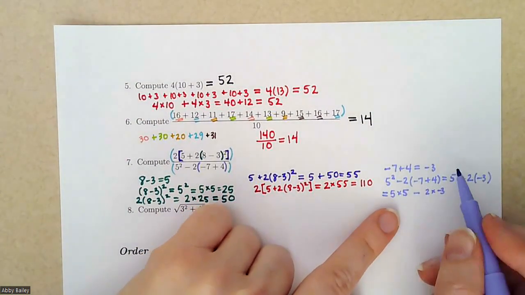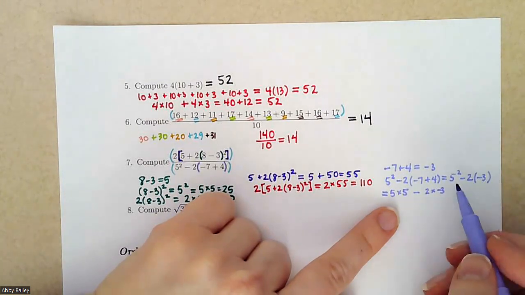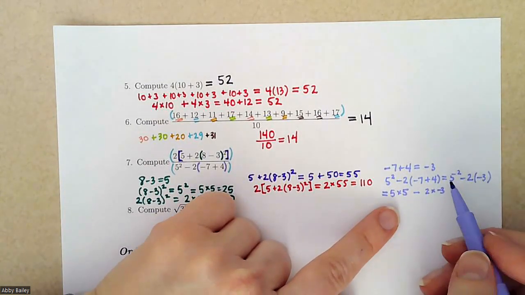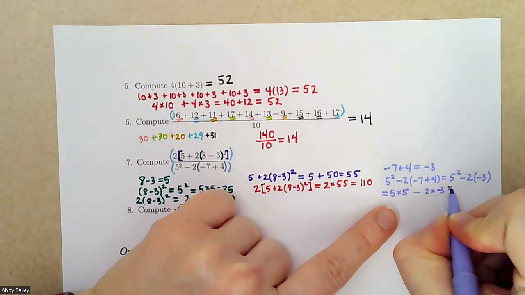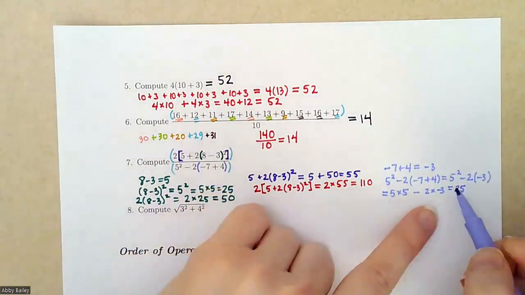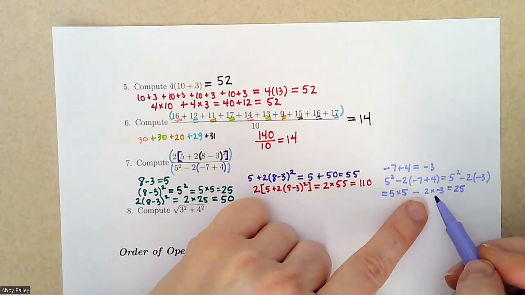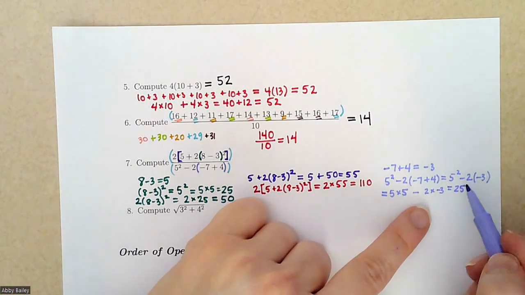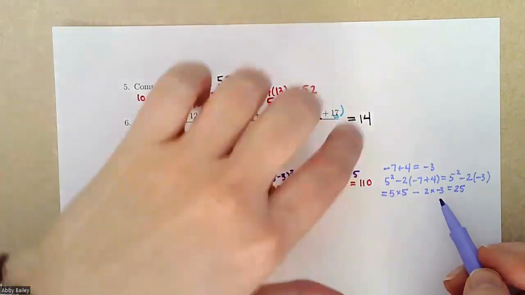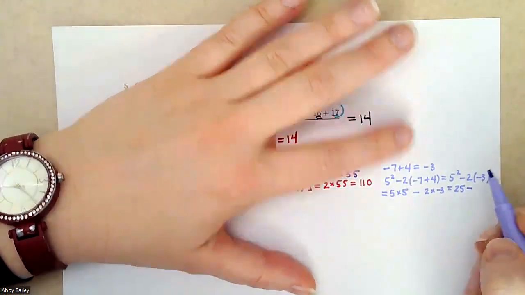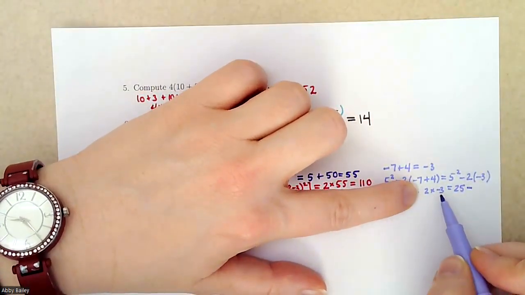So 5 times 5 is the exponent, because exponent comes before subtraction and multiplication. So that's 25. And then I would be subtracting this being multiplied, or so subtract or take away 2 groups of -3.